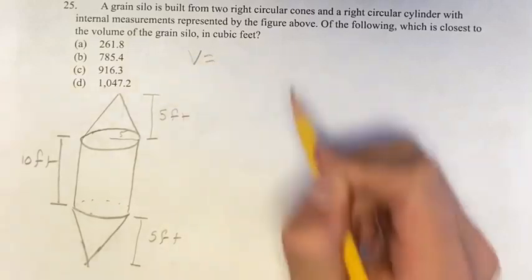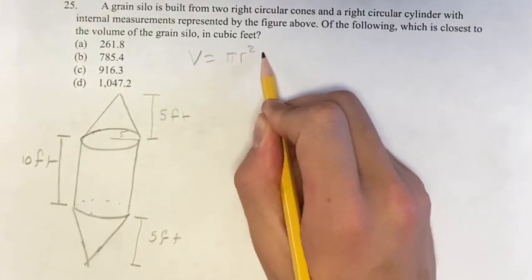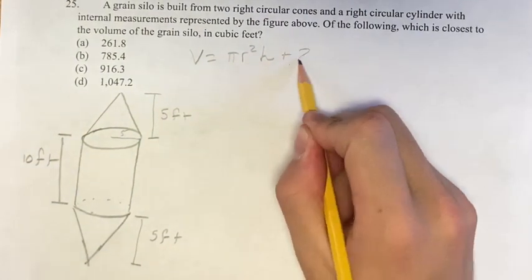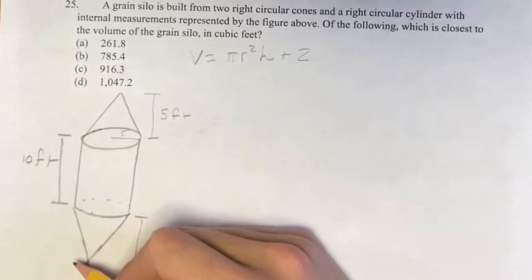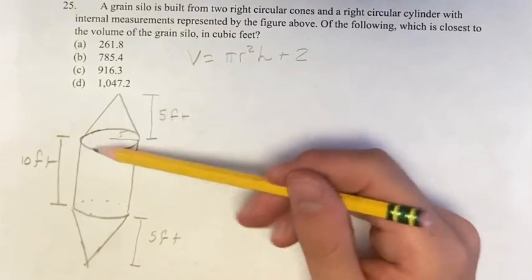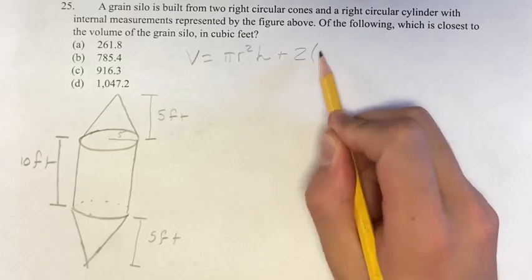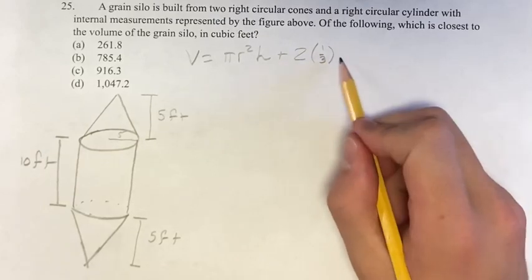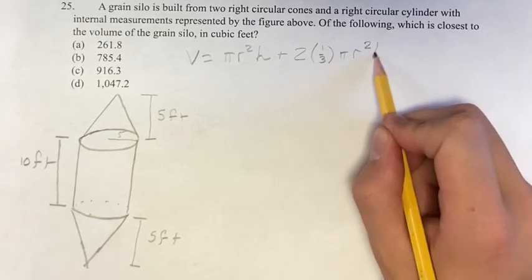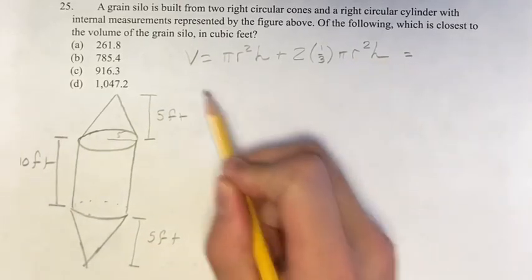So the total volume is going to be the volume of this cylinder, which is pi times the radius squared times the height, plus 2 times the volume of each of the cones. Since they have the same volume, we are going to just multiply the volume of one of them by 2. And so that's going to be 1/3 times pi times the radius squared times the height. And from this information, we can just find the volume.